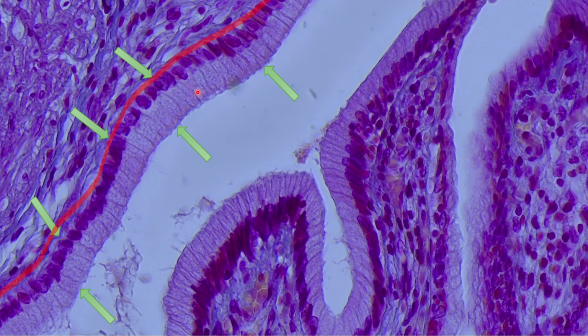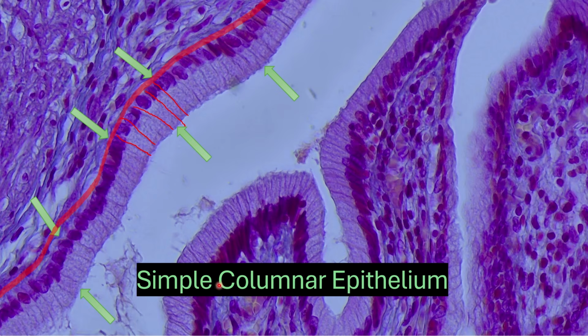There is our basement membrane, apical free surface. Overall, you see a single layer of nuclei and therefore cells too, and you can see their borders fairly clearly on this particular one. You can draw some lines in. Overall, these are columnar shape, therefore we have simple columnar epithelium. This sample comes from the gallbladder, and thus you can see all these different folds.